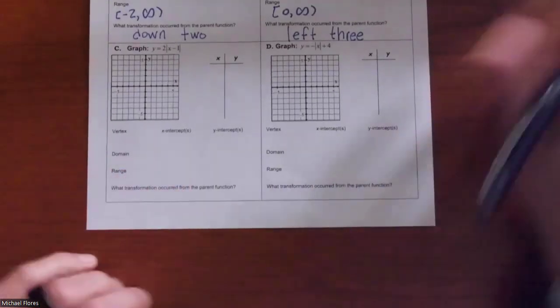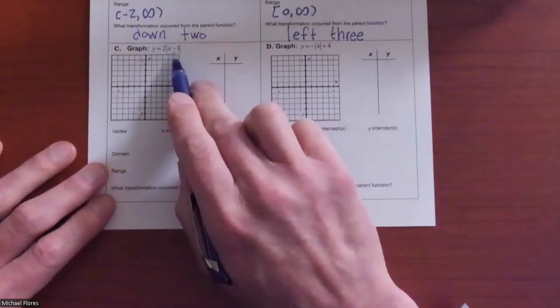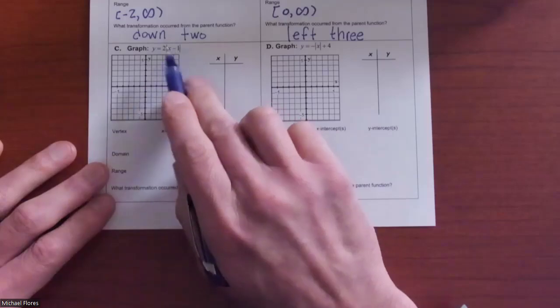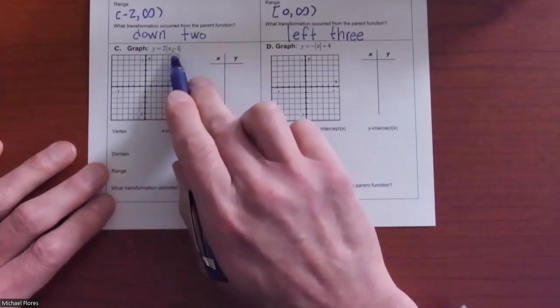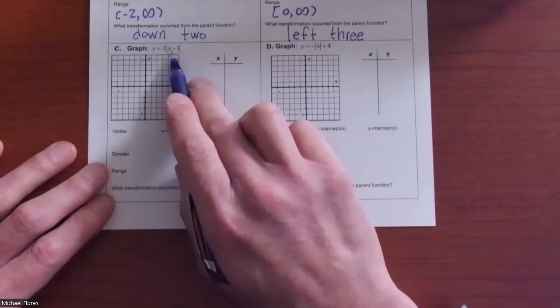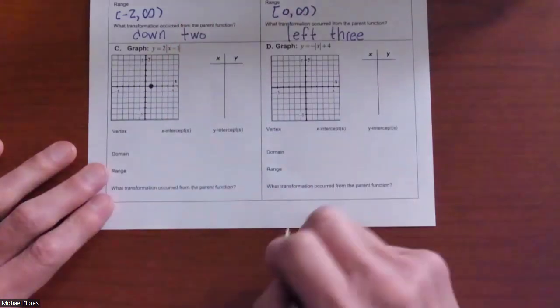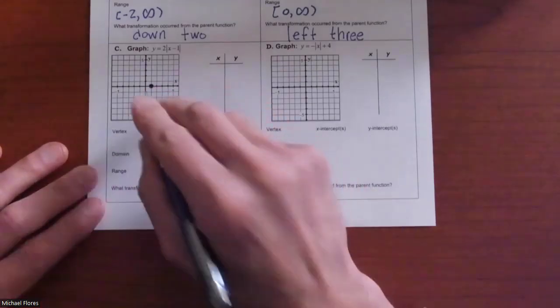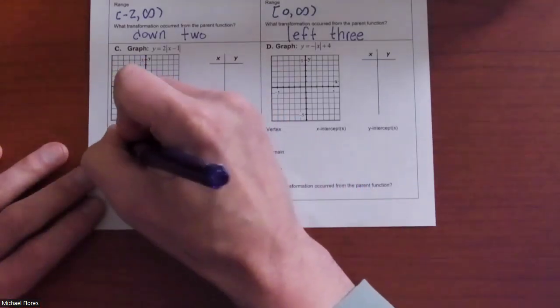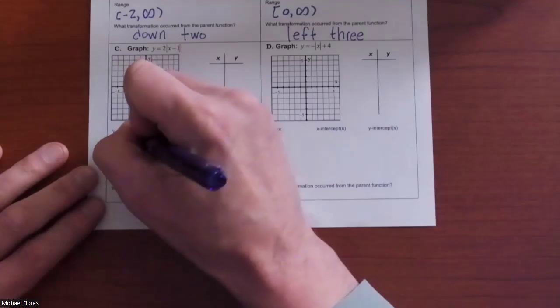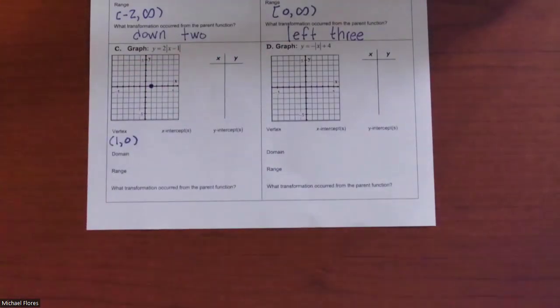Example C. Here's how this one is going to change from the parent function. If you set x minus 1 equal to 0 and solve, you'd get x equals positive 1. My bad. Sorry about that. So from the origin, this graph is going to go right once. That's our starting point. That's our vertex. 1, 0.